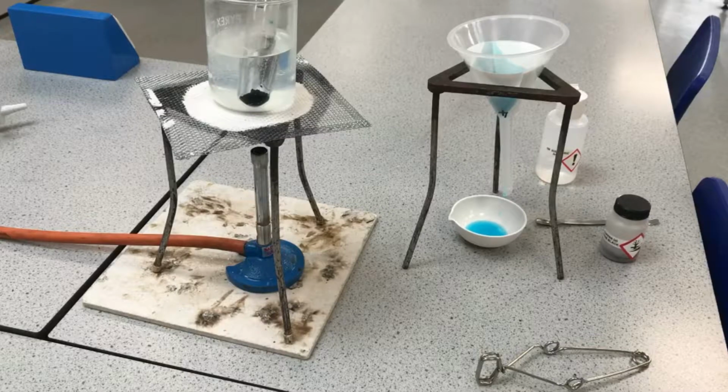I could heat it over a beaker of hot water, which would just gently heat it. The danger of heating it straight away with a Bunsen flame is it's probably going to burn, but I'm also going to be stripping it of all the water. I'm going to end up making anhydrous copper sulfate, which is a white powder, and I just want to get some nice copper sulfate crystals. So I'm going to leave that overnight, and hopefully we'll have some crystals to see tomorrow.